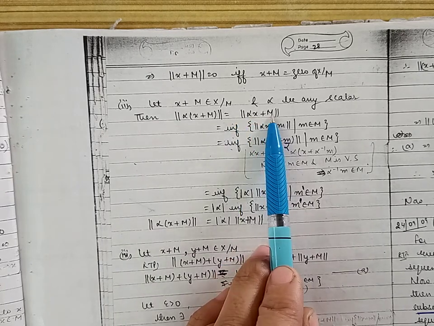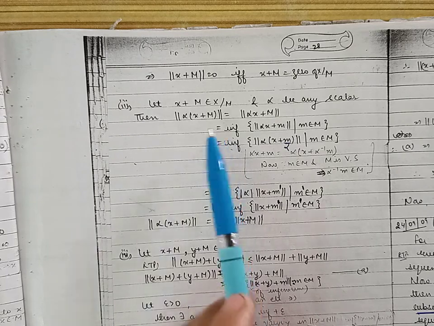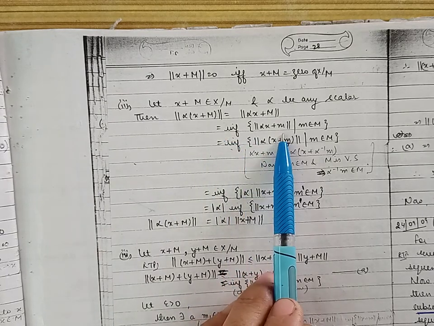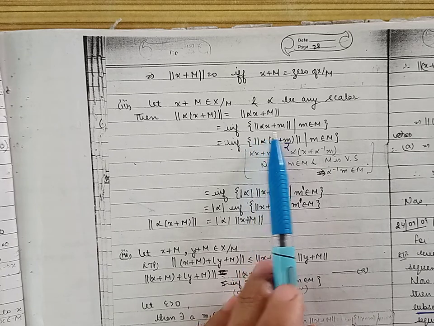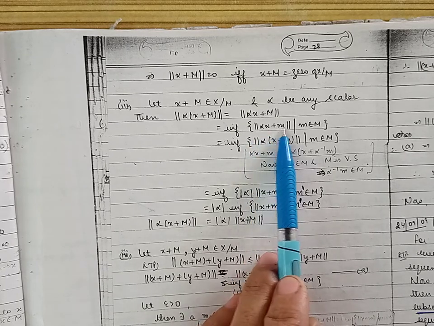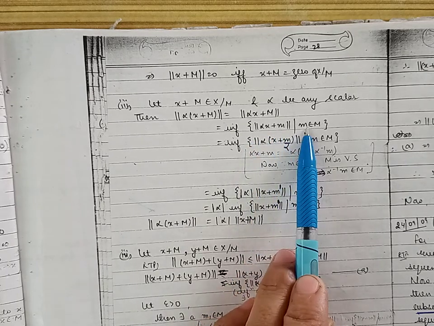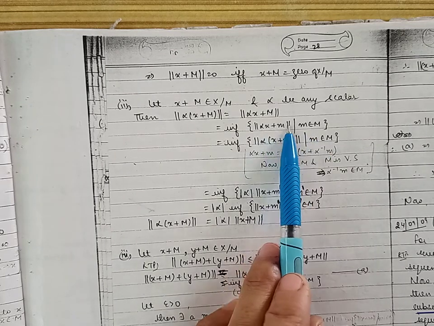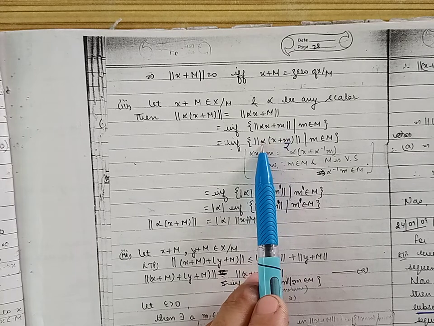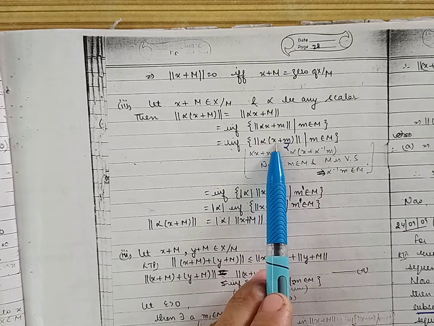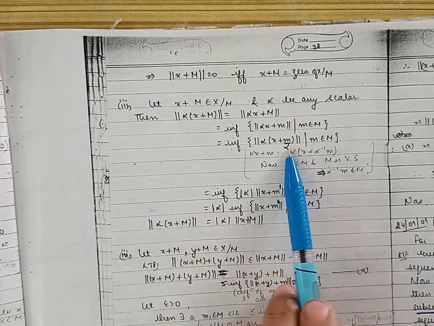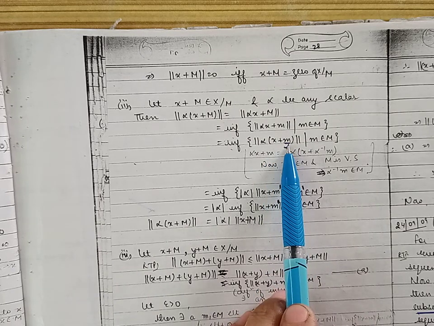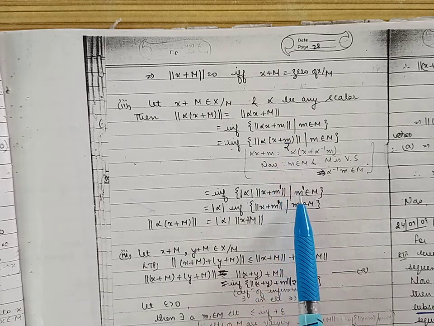Now its norm is given by the definition: infimum of the set consisting of norms of the elements alpha x plus m, where this element m belongs to the closed subspace M. We can take alpha common from this expression. Inside we have x plus m by alpha. Now we can take m by alpha as m dash, that is also an element of M.